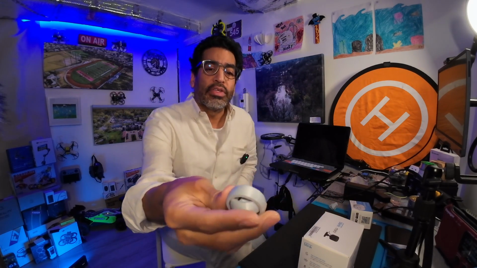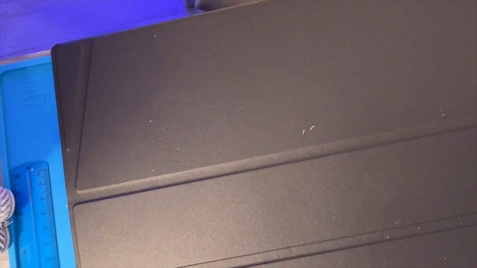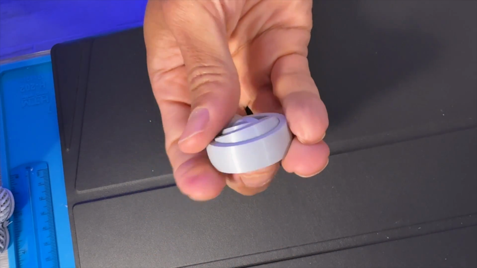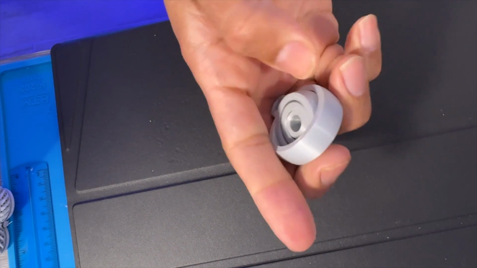Sometimes you download this amazing file and you want to print something, right? And it looks like this. In case you can't see, I'll just swing the camera around. And as you can see, we'll just move this out of the way. Here, check it out. Amazing, it's finished. Look how smooth it is and everything.